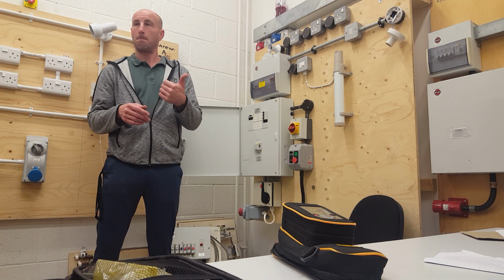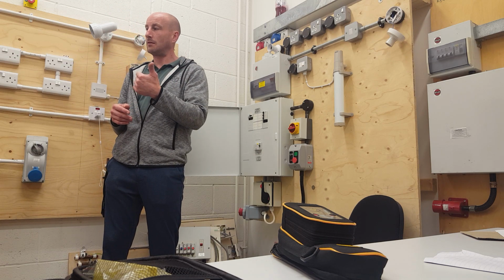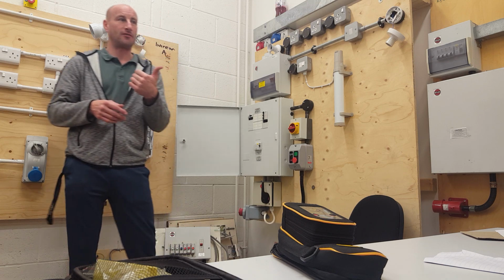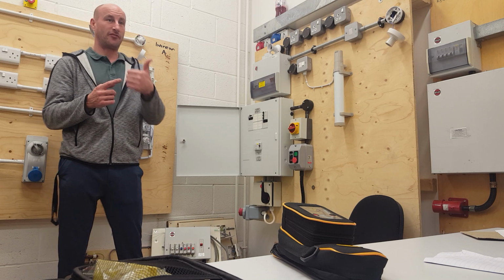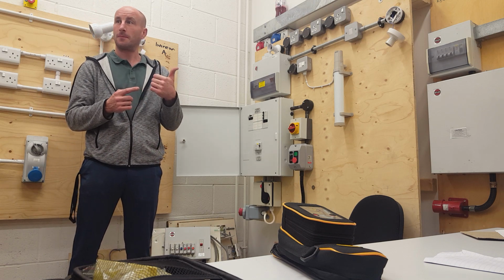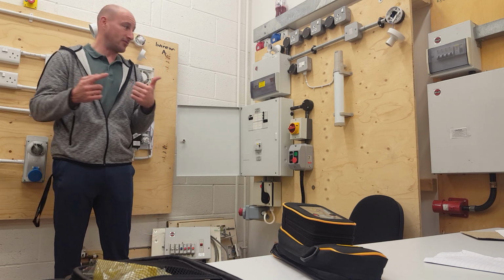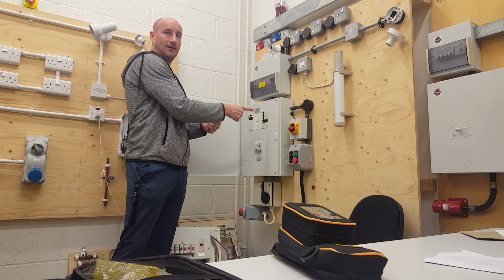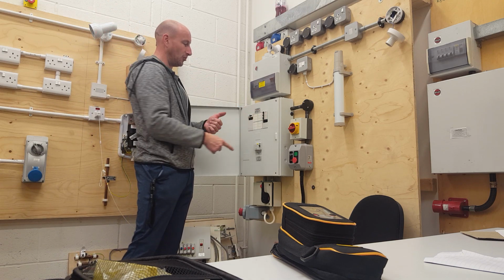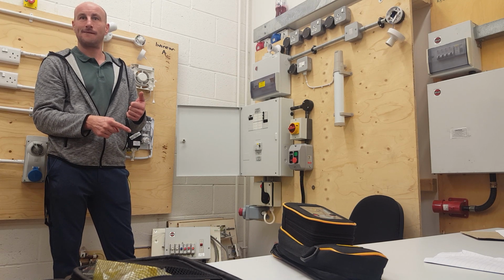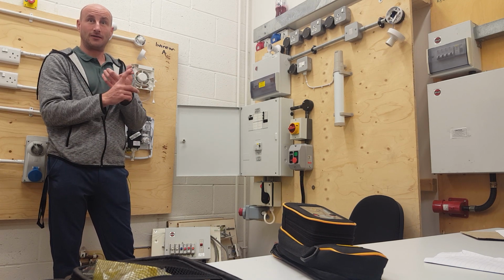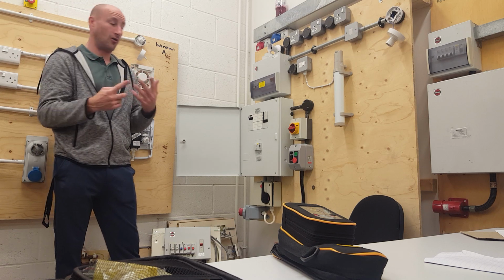The first step of safe isolation. Permission. We've always got to seek permission. What's the next thing we do? Locate the means of isolation. I think it's that. It's the only one with three fuses on it on this board. What's the next step? Isolate it. What's that? Lock it off. Switch off, lock off.